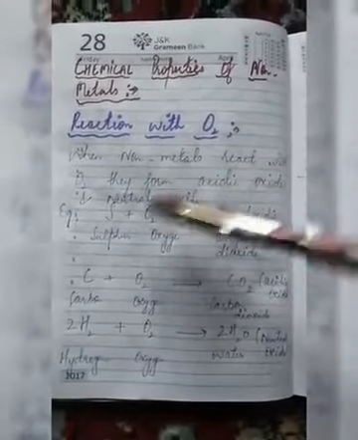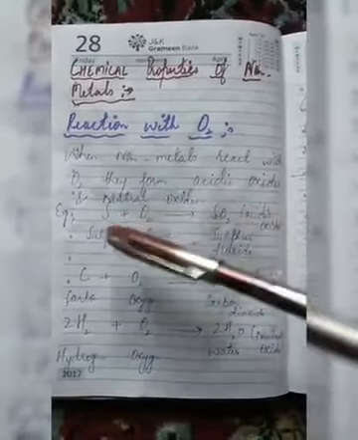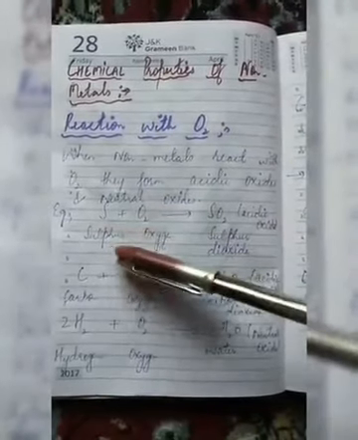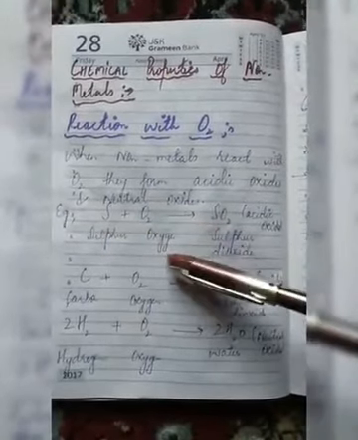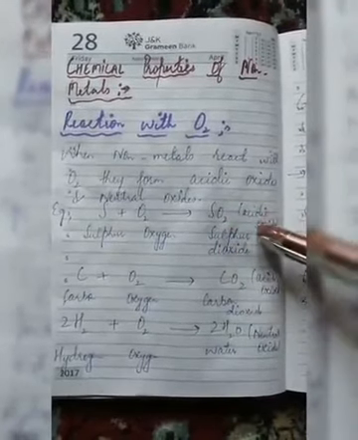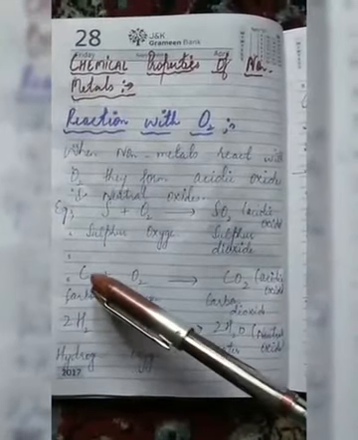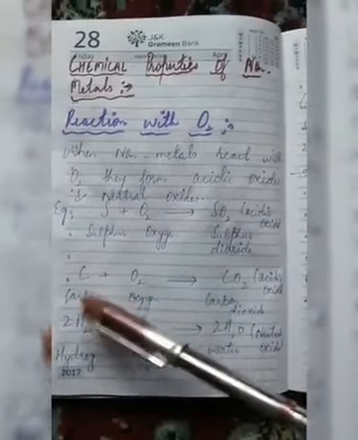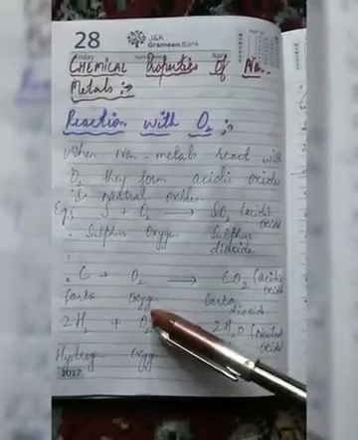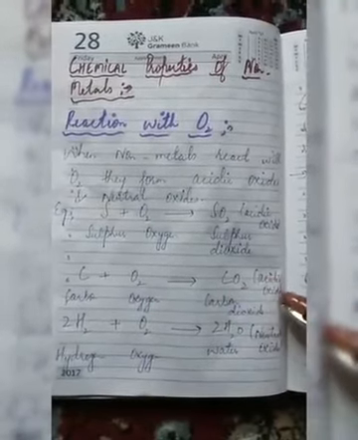When nonmetals react with oxygen, they form acidic oxides and neutral oxides. For example, sulfur, which is a nonmetal, when it reacts with oxygen, forms sulfur dioxide, which is an acidic oxide. And the second example is carbon, which is also a nonmetal. When it reacts with oxygen, it forms carbon dioxide, which is again an acidic oxide.